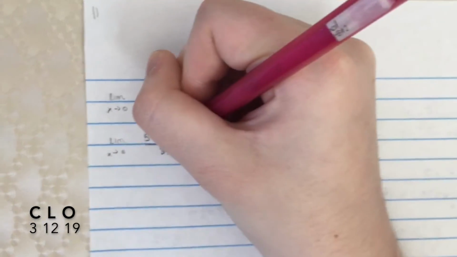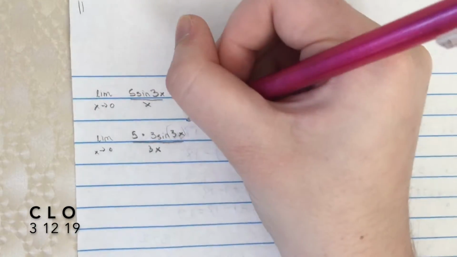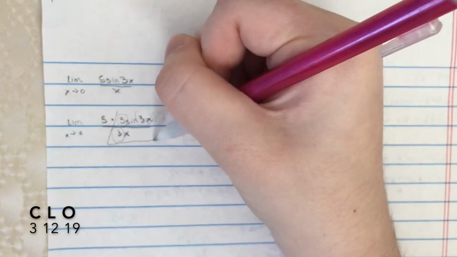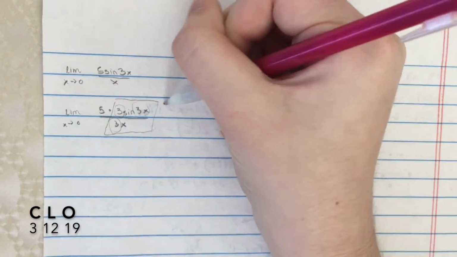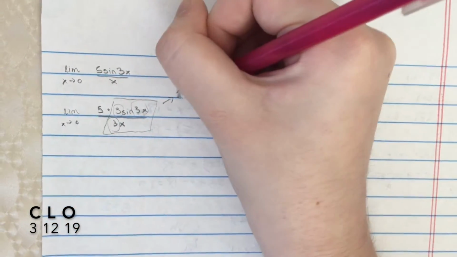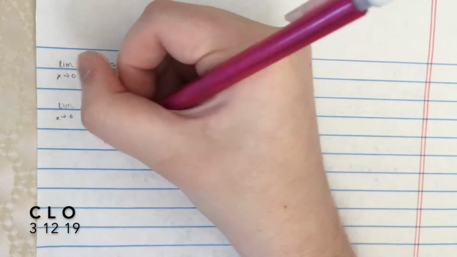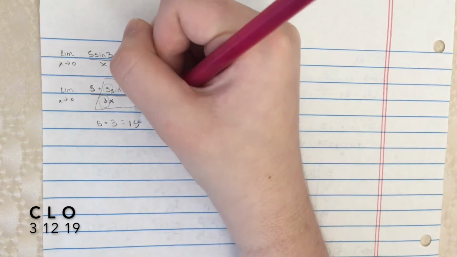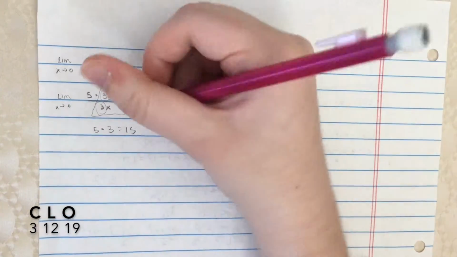And we can do that by multiplying by 3 on the top and the bottom. So now by doing the squeeze theorem, the boxed part is equal to 1. And 5 times 3 is 15. 15 is the answer.